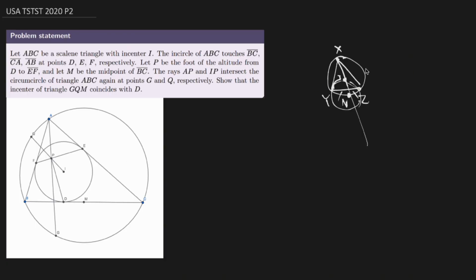And our claim is that, first of all, we want to show that D lies on the angle bisector of YXZ, which in this case is QMG. So let's write that down first. Step 1, we want to show that DM, which is actually just BC, bisects the angle QMG.